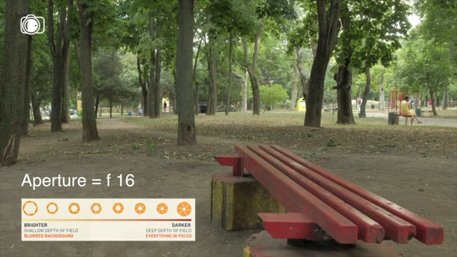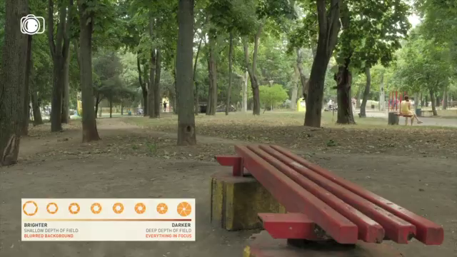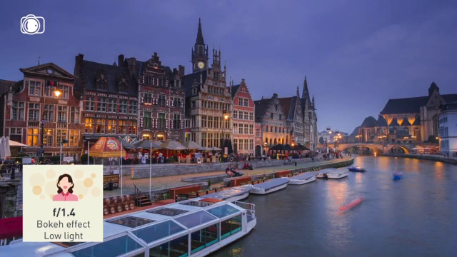Here's why. At wider apertures, for example f1.4 or f2, we can have a shallow depth of field and what is known as bokeh. Bokeh is a term given to the way the out of focus parts of an image look. Wide apertures are ideal for low light situations as they allow us to use a high enough shutter speed to hand-hold the camera.